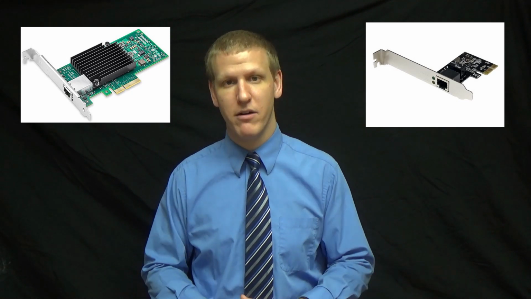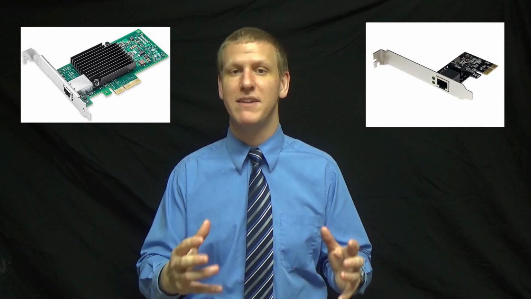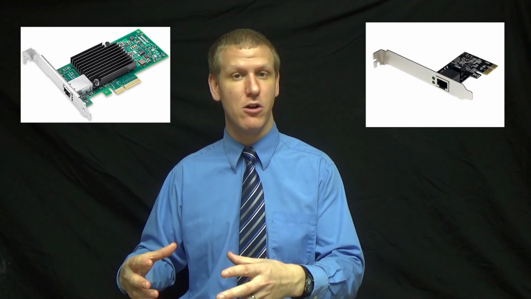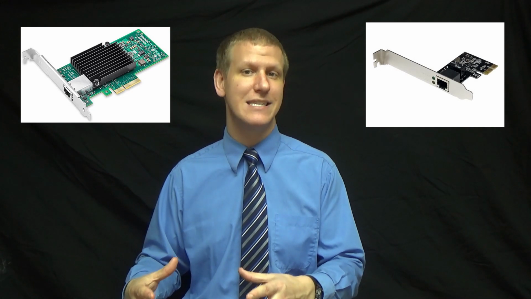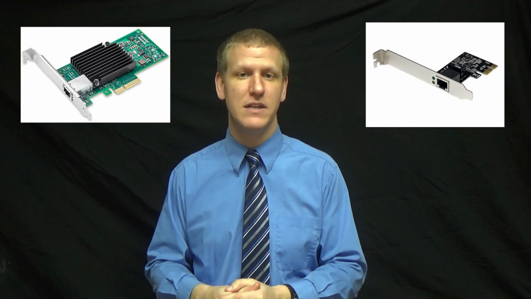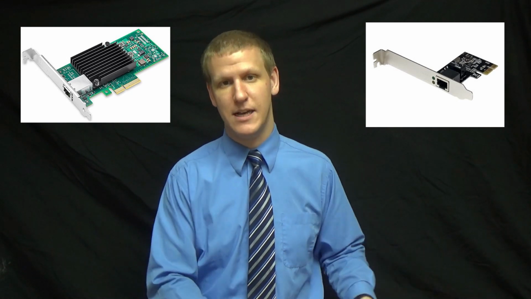If you look at a network interface card for a desktop, for example, they're usually rather small. They don't have heat sinks on them. But a network interface card for a server is going to be significantly larger and usually will have a heat sink built in because the CPU or the processor for that network interface card is significantly more powerful and generates more heat than the desktop counterpart.